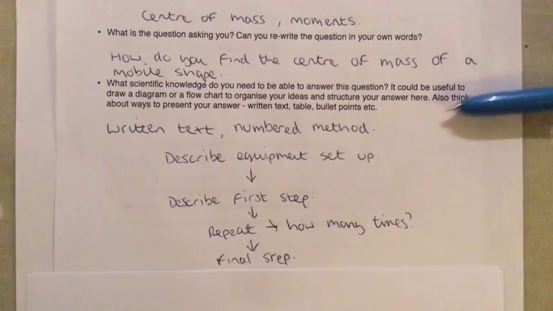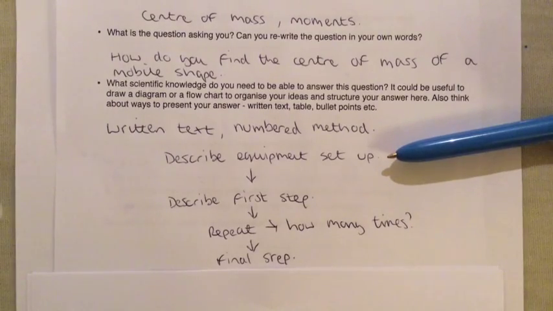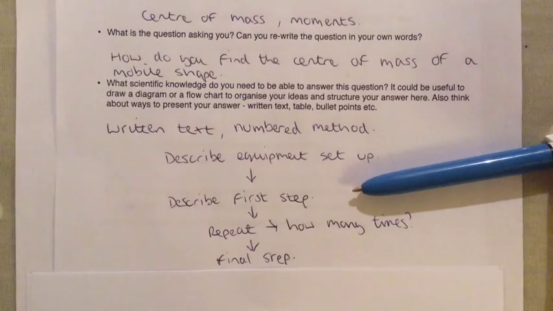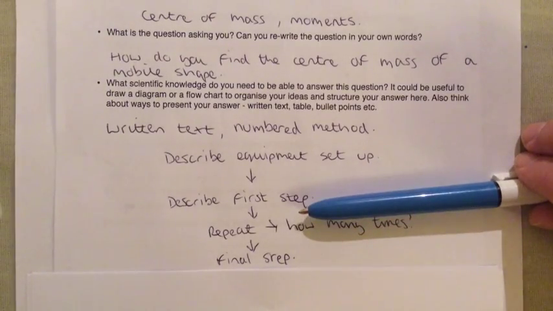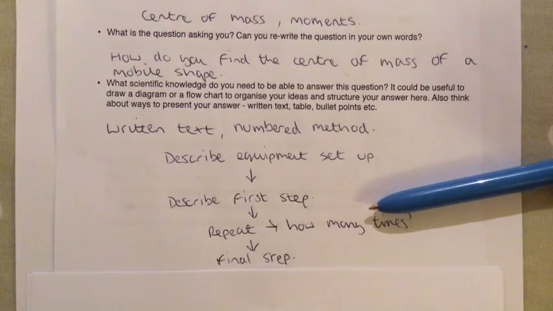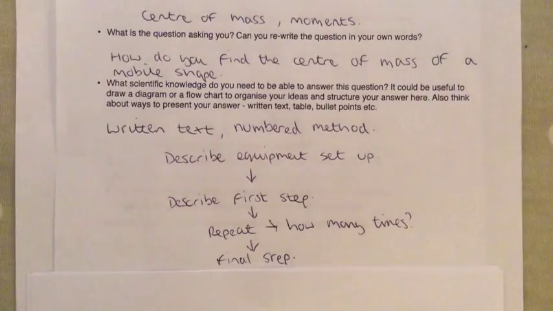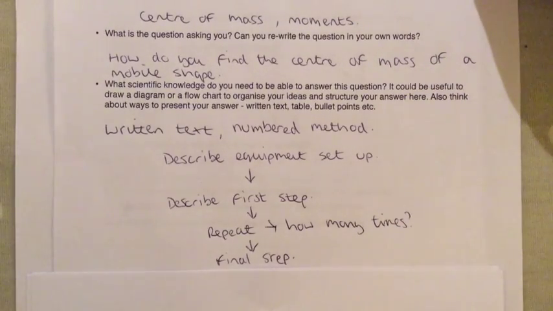First of all, I'm going to describe how to set up my equipment for the experiment. Then, in a bit of detail, I'm going to describe my first step and let them know exactly what I'm going to do. Then I'm going to say, well, just repeat that first step and how many times will I have to do it. And then finally, once I've done all the things I need to do, what am I going to find out? Sort of sum up my answer in a sentence, just so it all seems a bit more coherent. And I've given it a bit of structure, because remember, some of your marks in this are coming from your answer being in a logical sequence as well. Okay, so I know how I'm going to set my answer out.